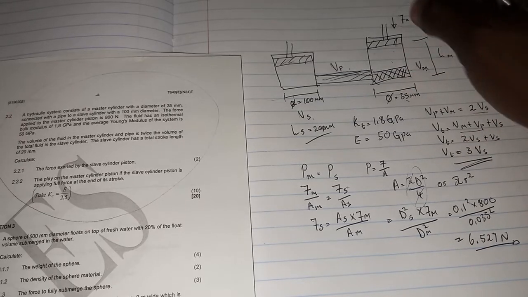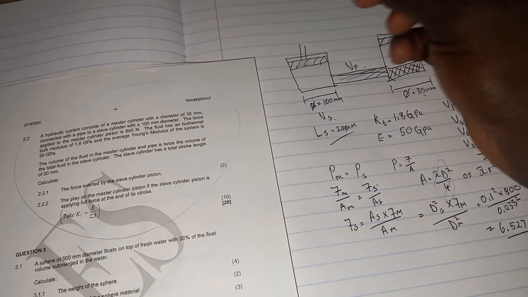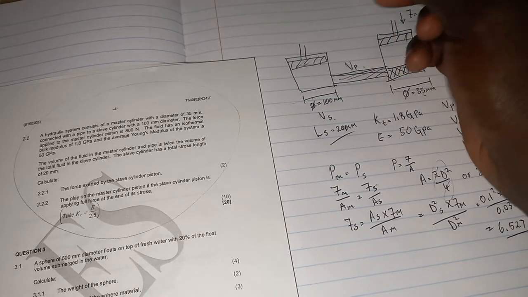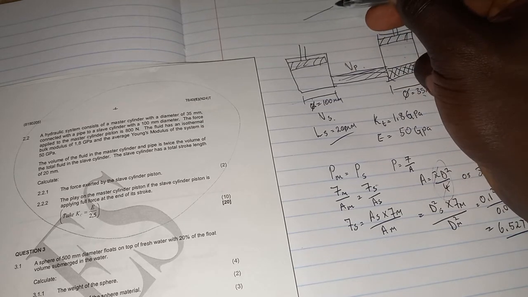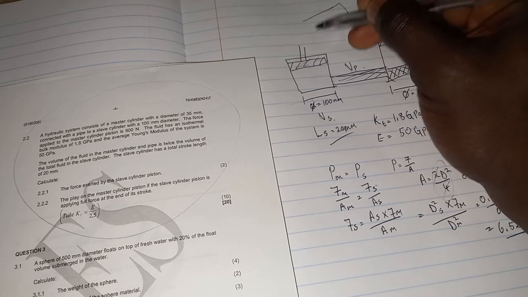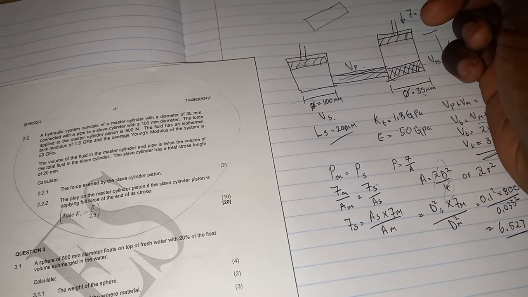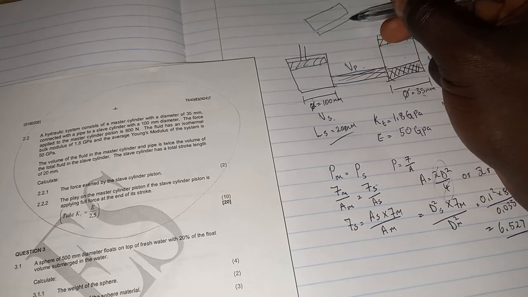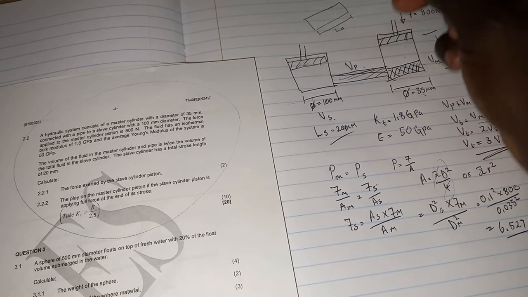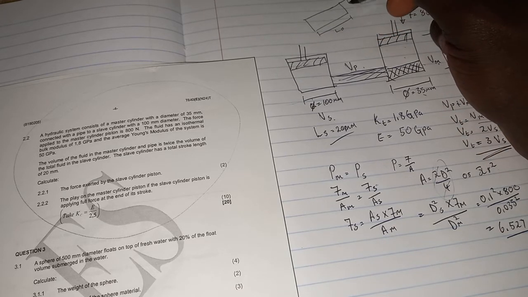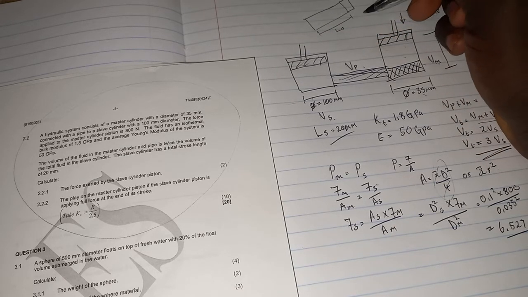So it's like linear expansion. Remember linear expansion on N2 or N3: when we heat a certain metal that has its own original length like this, and then we subject it to heat, it will expand like this.